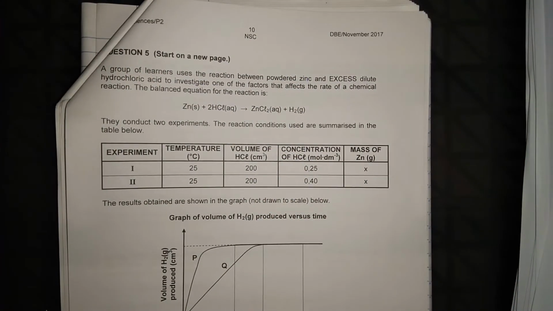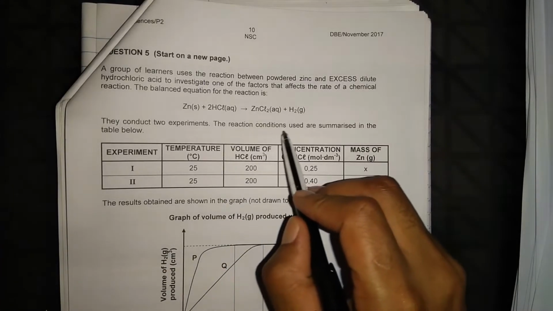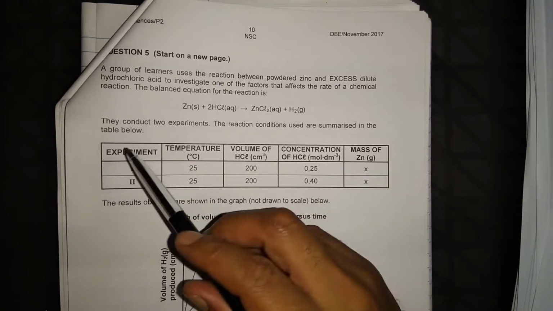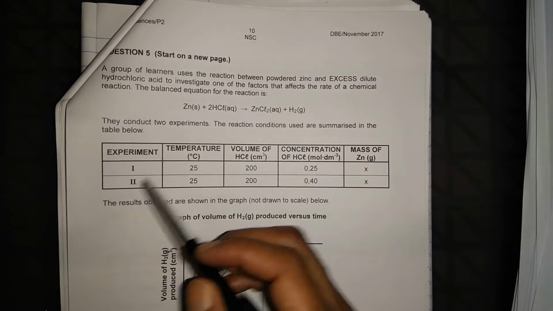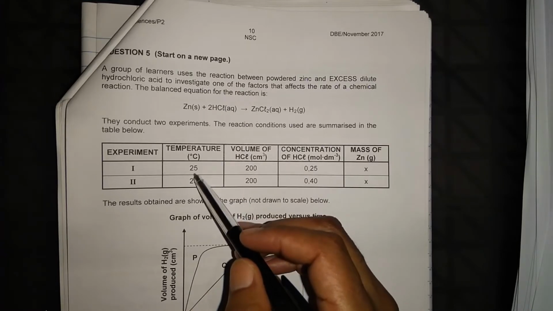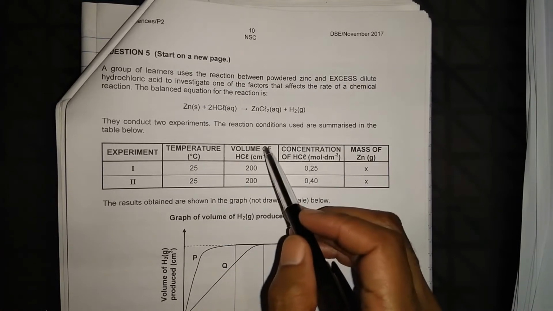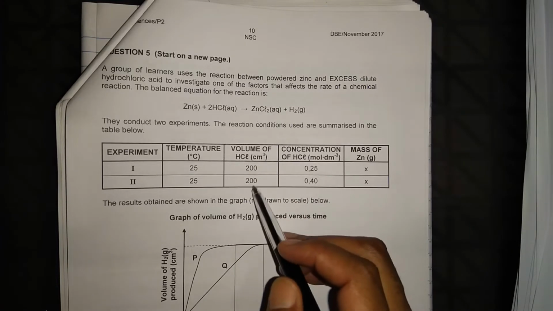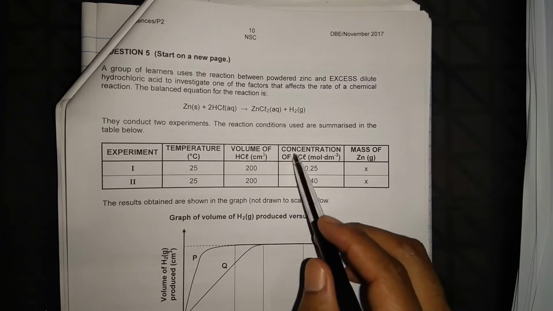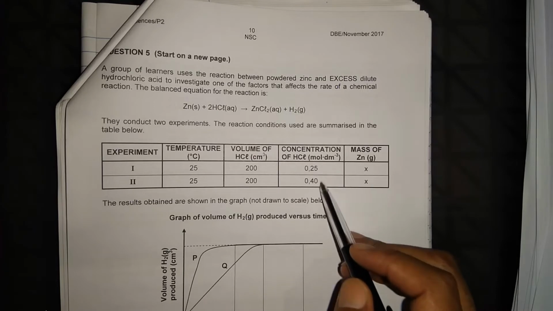Okay. Now, what did they conduct? 2 experiments. The reaction conditions used are summarized in the table below. So we have experiment 1, experiment 2. Temperature is constant for both experiments. Volume of hydrochloric acid is kept the same. Concentration of hydrochloric acid changes.